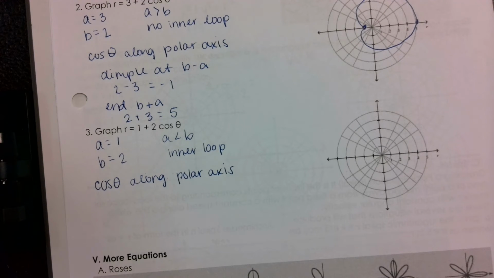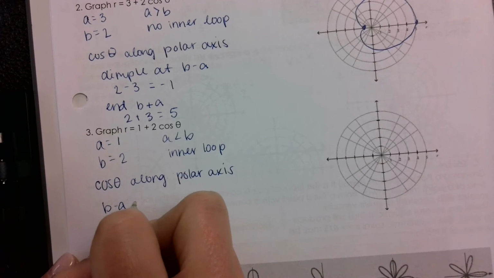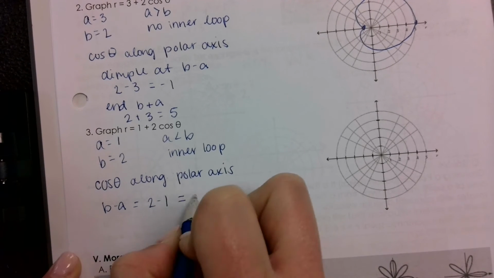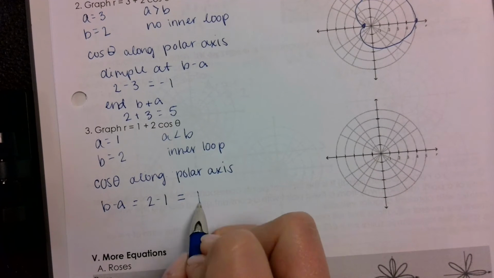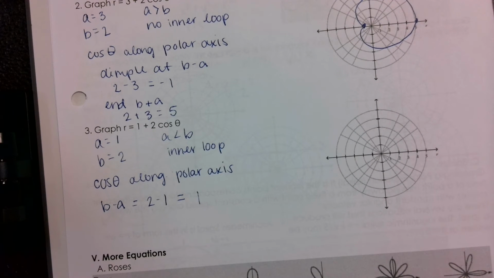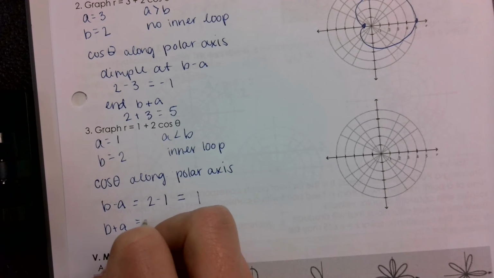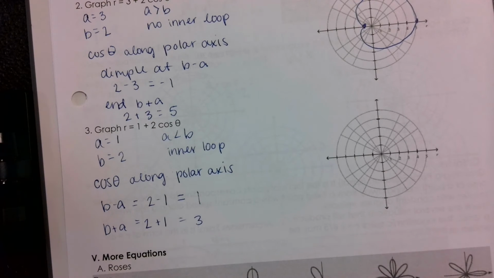So our loop is still going to happen in the same place where our dimple happens, so we'll do B minus A again. And what is B? B was 2, so 2 minus 1 is 1. Then to see where it ends, that's where you'll do B plus A. So 2 plus 1, 3.